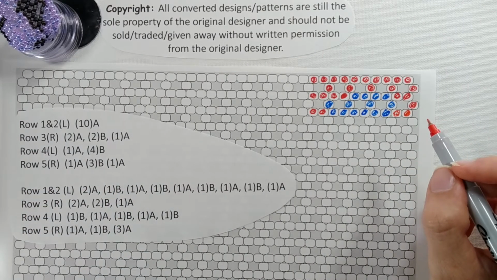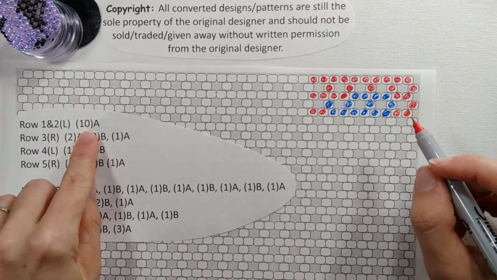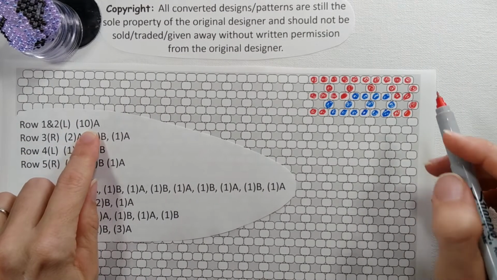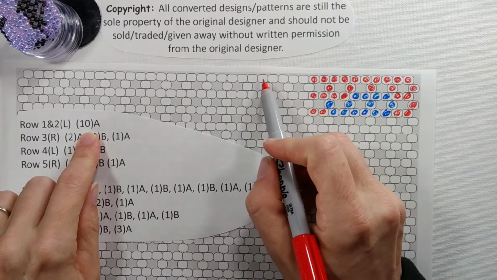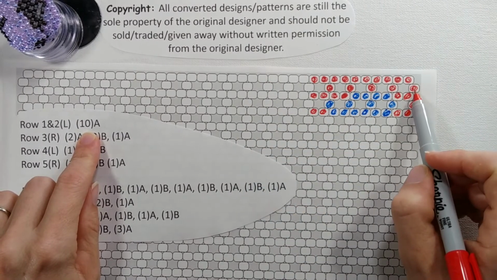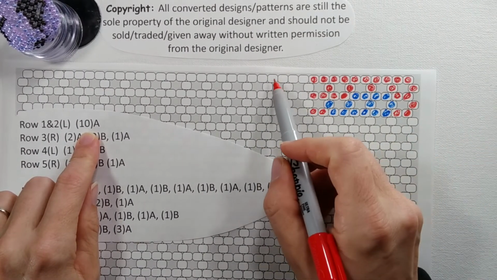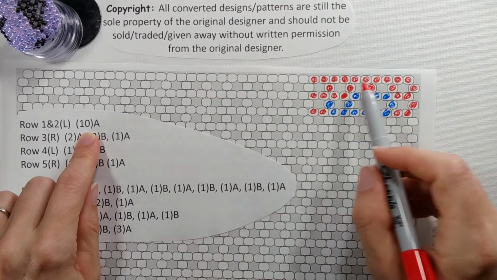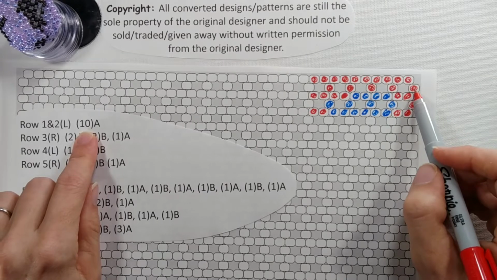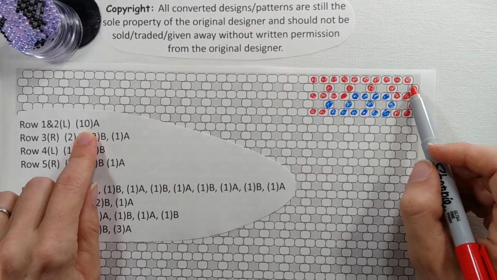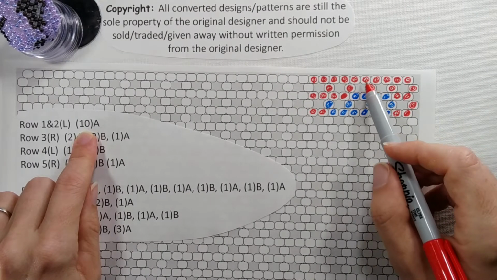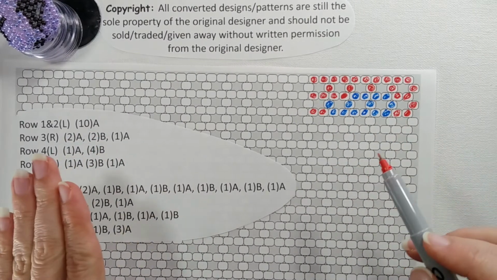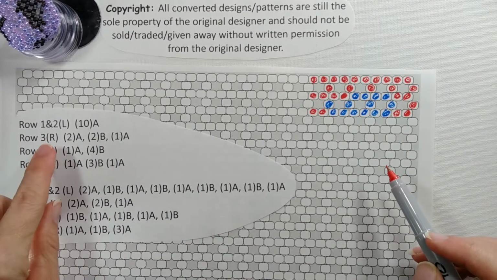Now, the difference is if this had been odd, we would have started with row 1. Instead of starting with 2, we would have started with row 1, and then we would have done 1, 2, 1, 2, like that. But as this is even count, you start with row 2, and you do 1, 2, 3, 4, 5, 6, 7, 8, 9, 10. So that's the difference between even and odd count.